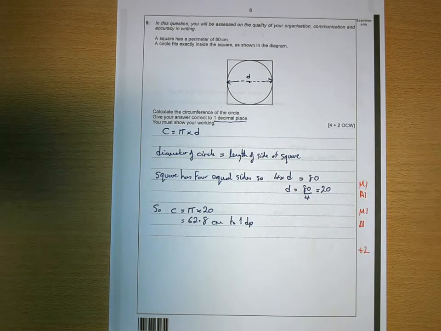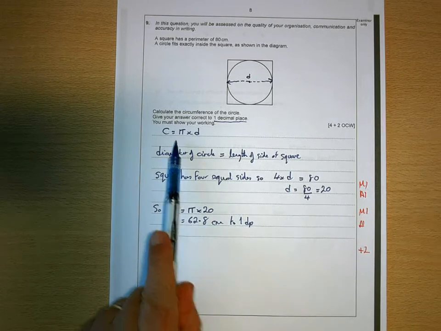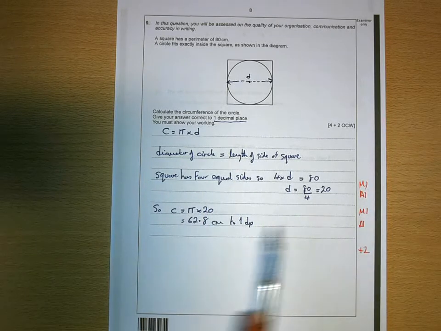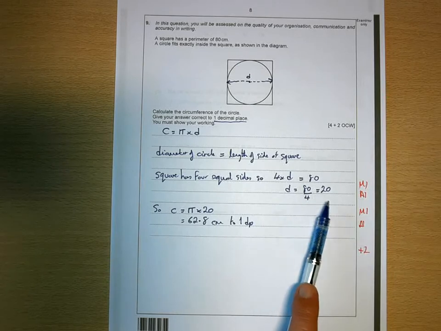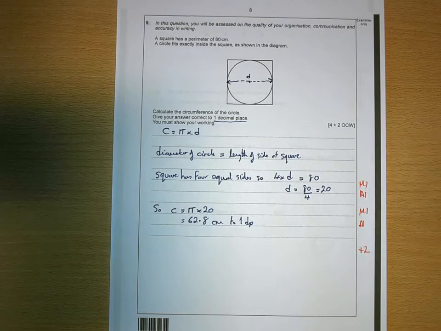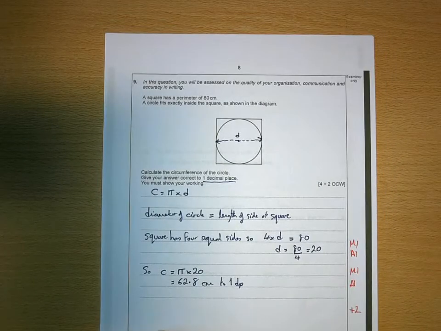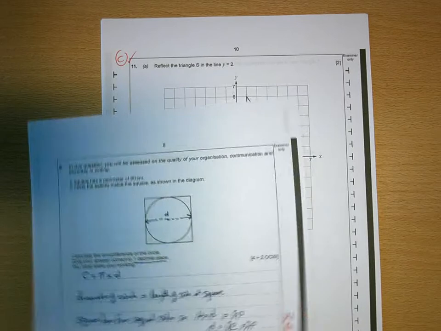In general, what they like to see is only 1 equal sign per line. I've broken that rule there, but it's laid out in such a way that they are equivalent, so that doesn't matter. So that's question 9.